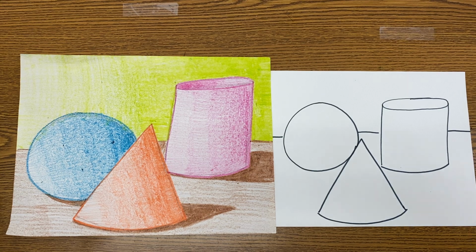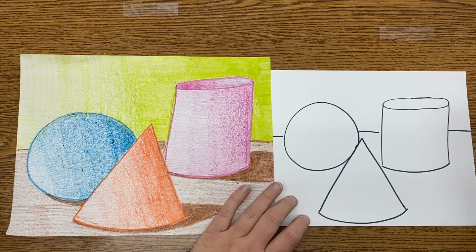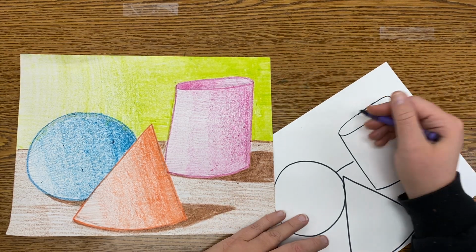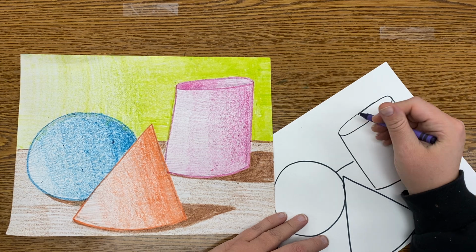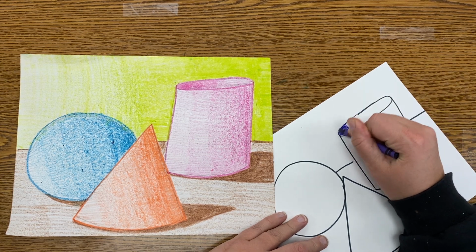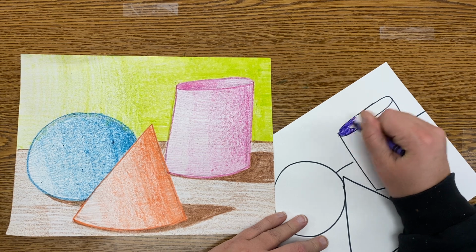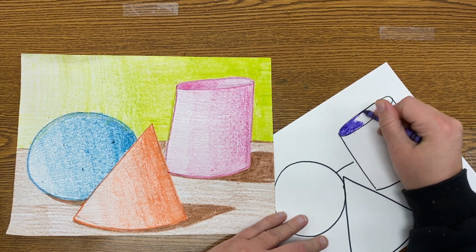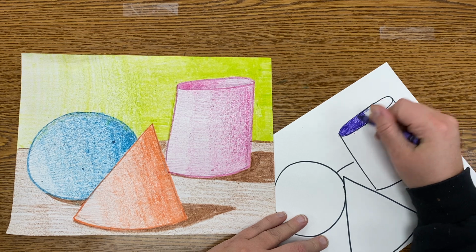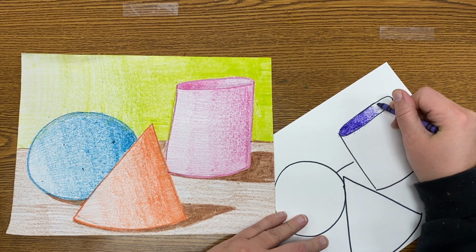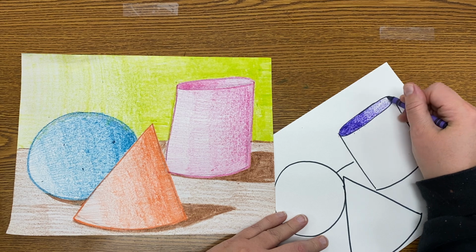And now we're going to get to use the element of art of value to make these forms a little bit more realistic looking by giving them some shadowing so that they look like they really are three-dimensional. All right, so we are gonna start on our oval for the cylinder, and we're gonna start with any color crayon you want. I'm gonna use a purple, and I'm gonna start with my dark value over here, and I'm gonna gradually fade into a very, very soft.